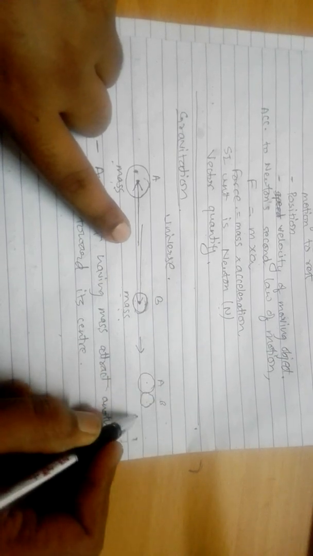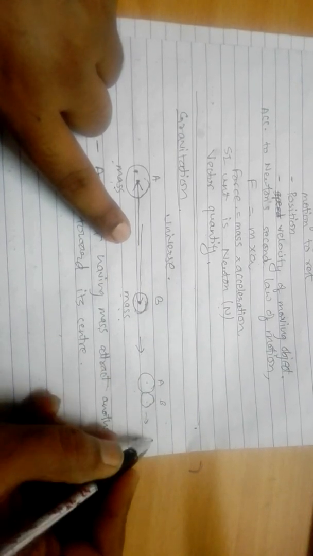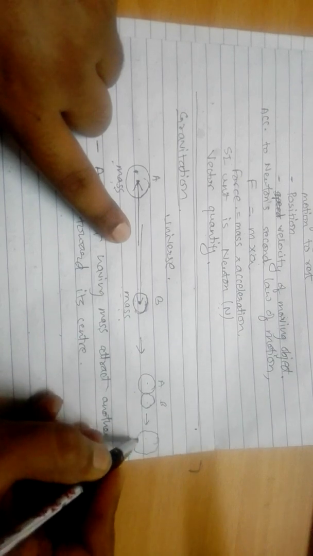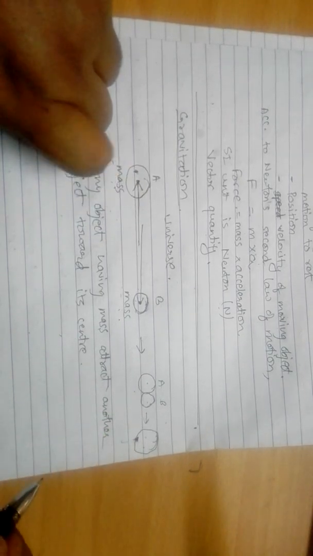In many cases in the universe we can see they collide to form a single bigger mass. Most of the planets are said to be formed in this way according to the dust cloud hypothesis. You will study that in later lessons. So this is the basic rule of the universe.